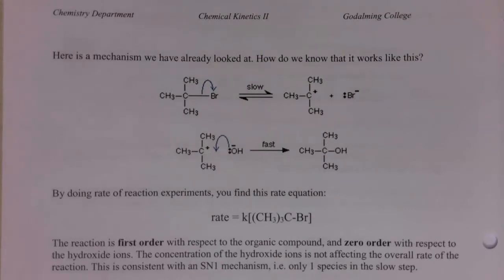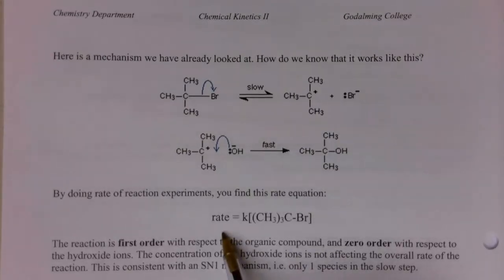So on page 3, we've got this mechanism we've seen before. We would call this an SN1 mechanism. And we need to understand how we know that this reaction works like this. Well, the reason I know this reaction works like this is because I can look at the rate equation. Now, the rate equation for this reaction is rate equals the rate constant k times the concentration of the halogenoalkane.